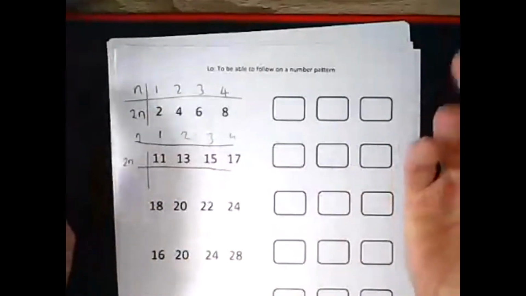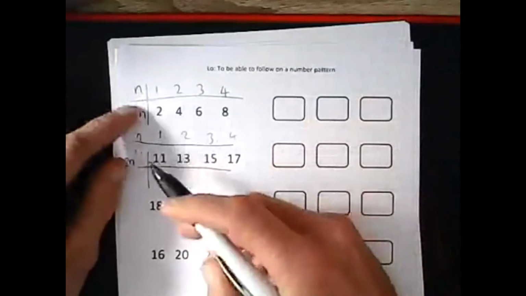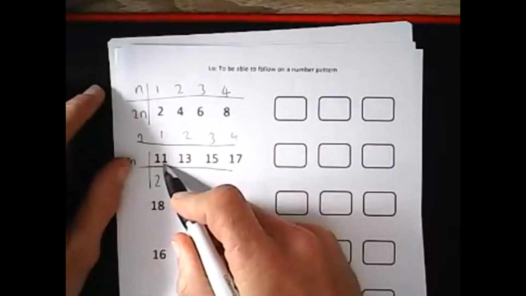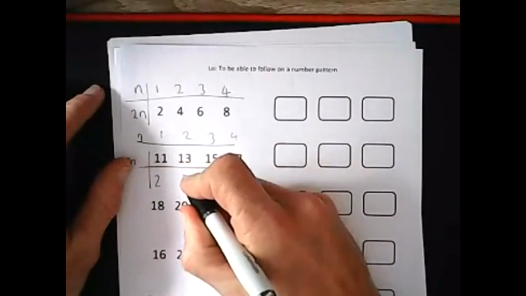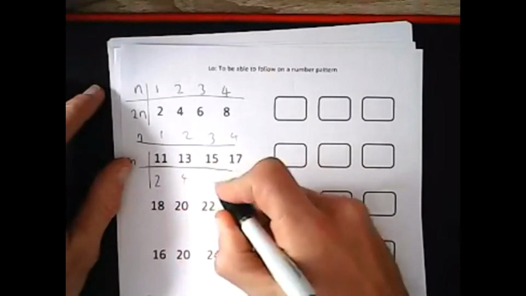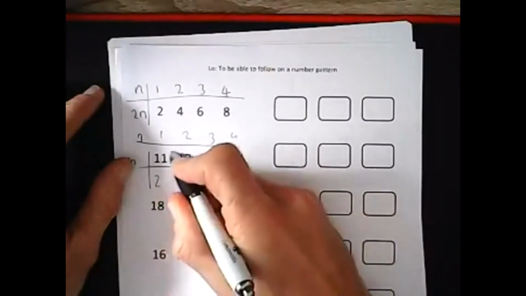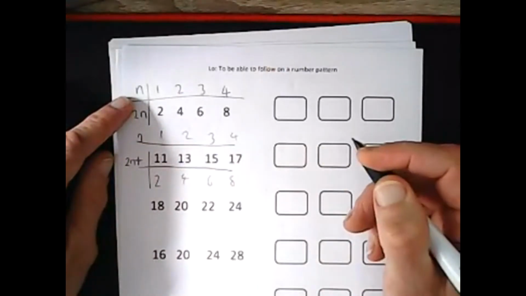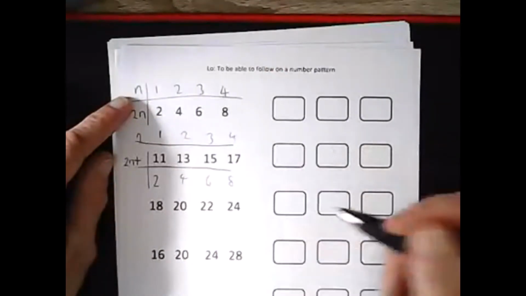Now, if you think about it, if we just did 2n, once 2 is 2, we're after 11. This is the 2 times table. 2 3s are 6, 2 2s are 4, 3 2s are 6, 4 2s are 8. But we want 11. So we've got an adjustment number to make. What's that adjustment number going to be?